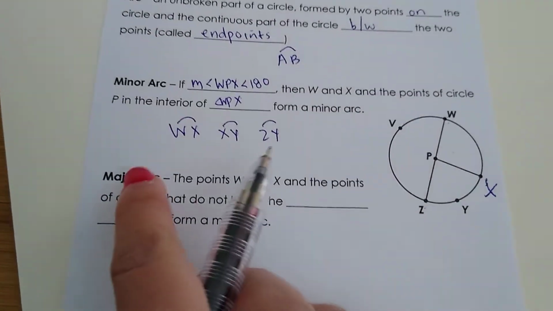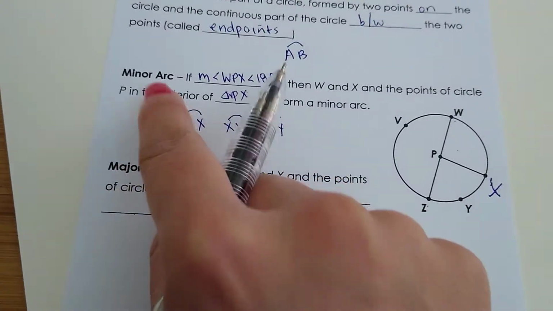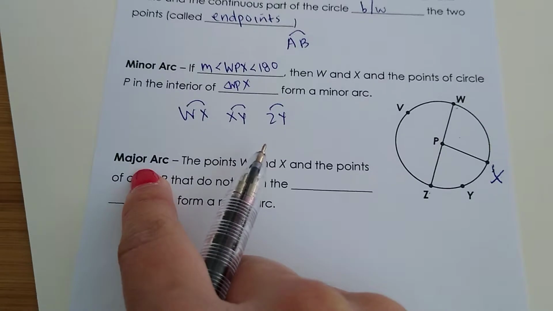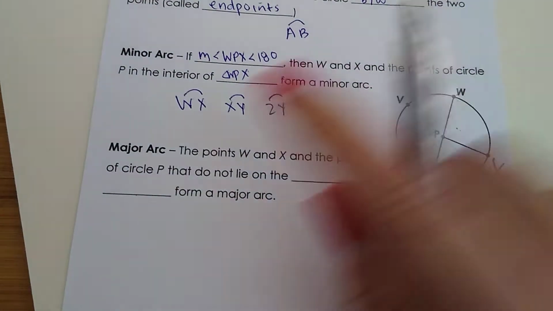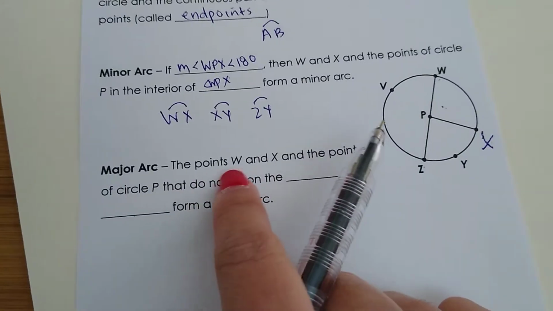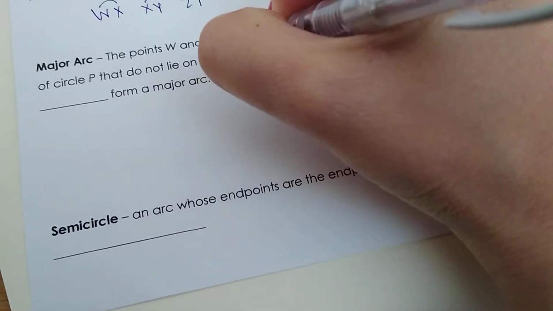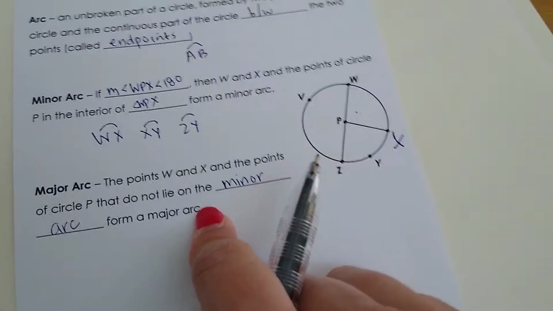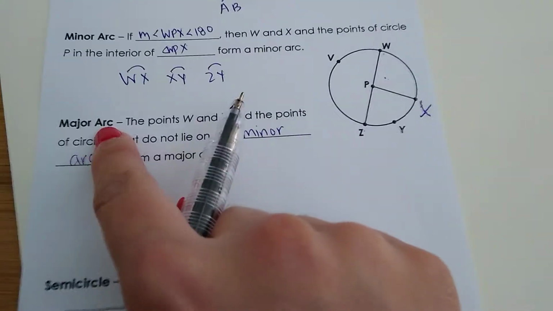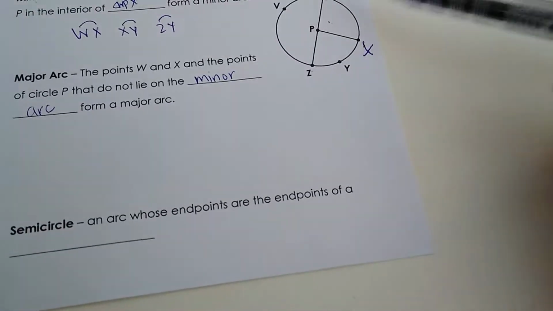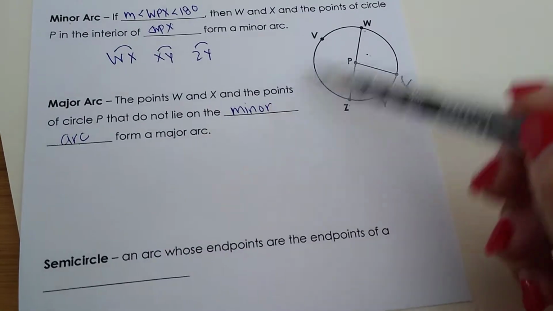Now we move on to the major arc. The major arc is everything that's not considered the minor arc. The major arc has to be an arc that's greater than 180. So we have here the points W and X and the points of circle P that do not lie on the minor arc form a major arc. Whenever we're talking about a major arc, we're actually going to be using 3 letters now. For the arc we use 2, for the major arc we're using 3. So we would be looking at anything that's greater than 180.